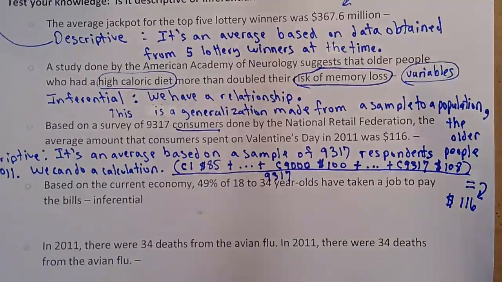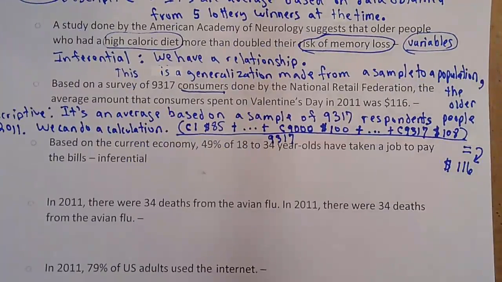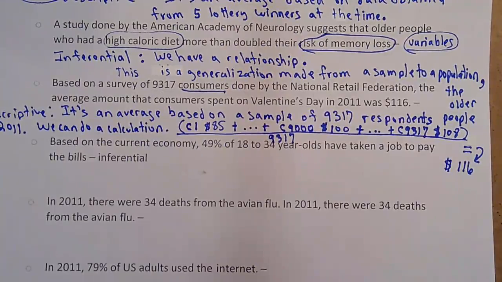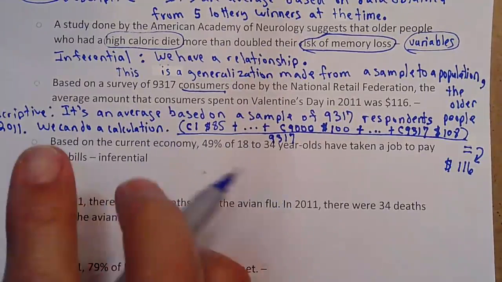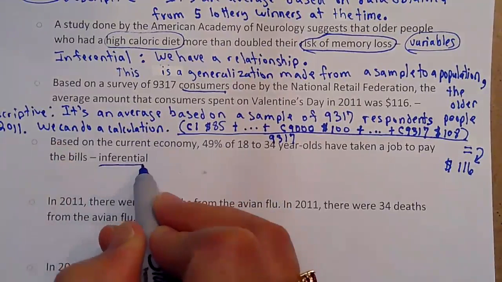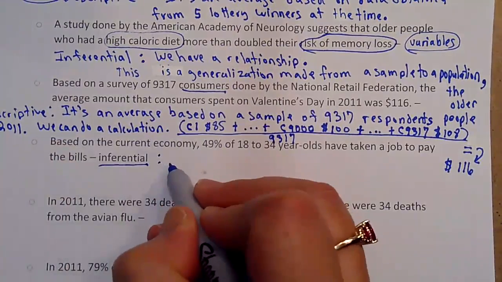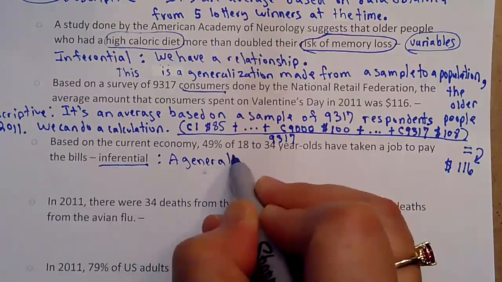Okay, the next problem says that based on the current economy, 49% of the 18 to 34-year-olds have taken a job to pay their bills. And so this one is considered inferential. This is because this is considered a generalization.